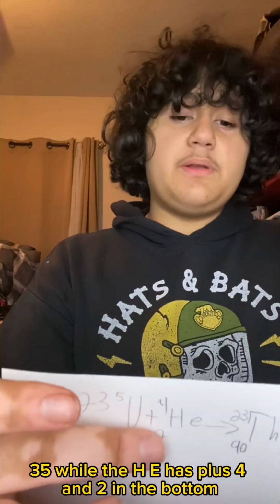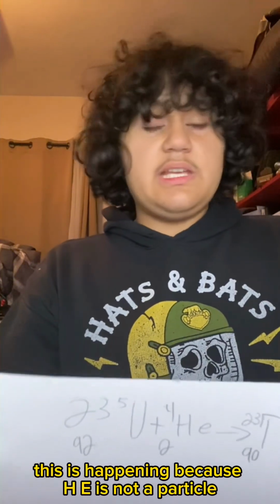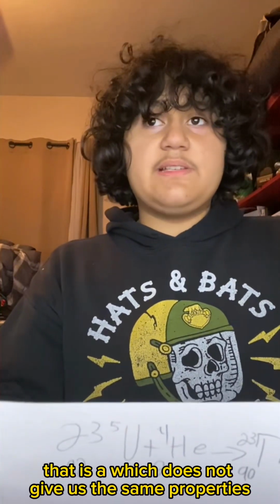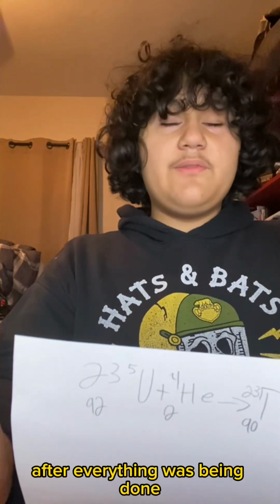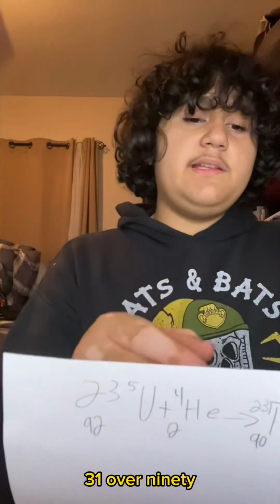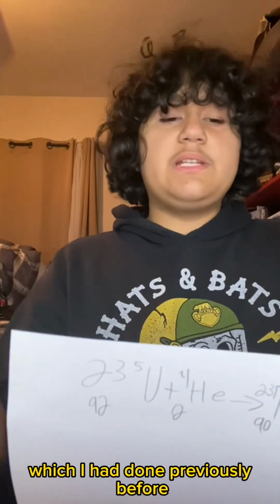So we see here the U has 235, while the He has plus 4 on top and 2 on the bottom. So 235 minus 4 turns out to be 231 right here, and 92 minus 2 would be 90. This has happened because He is not a particle that is A, which does not give us the same properties. After everything was done in this first part of the equation, we'd be left with 231 over 90. If we look in the periodic table, which I had done previously to get this answer, you would get TH. TH was only possible with the remaining sum of numbers given to us after this equation.